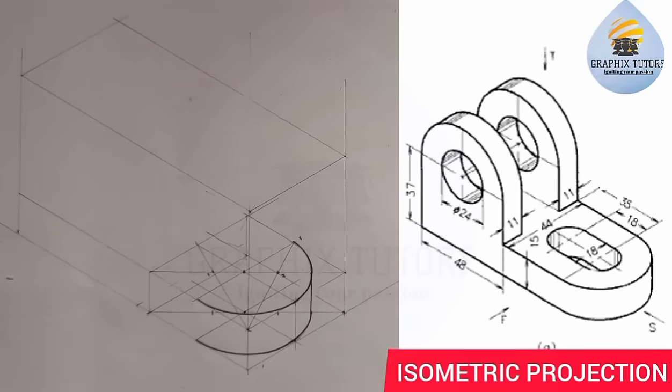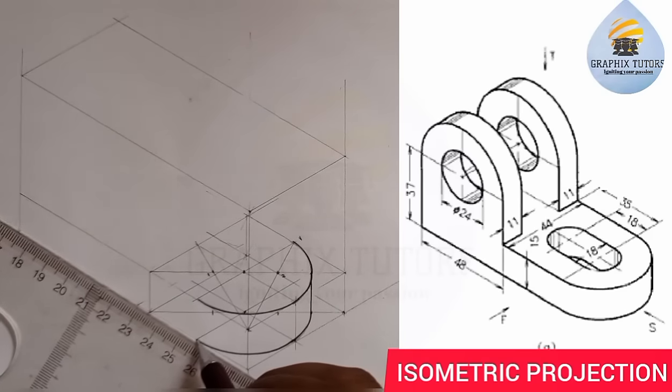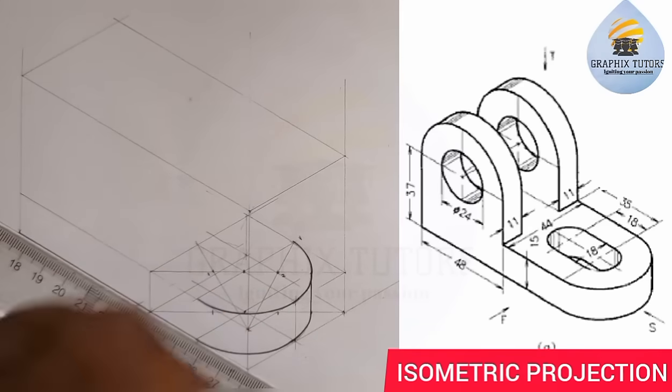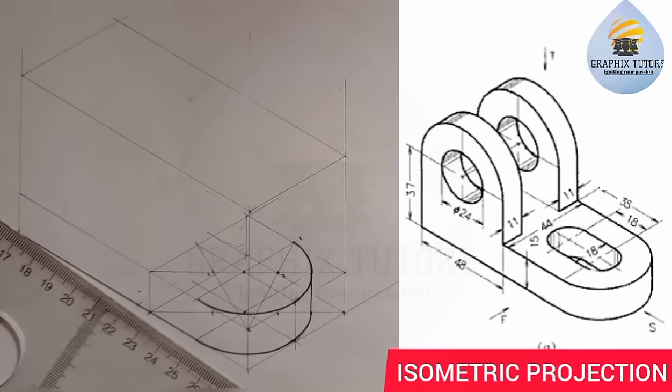So the straight line from this point here will go straight down to meet this from here to here, right? From here straight down to this point. You can see that. So from the back here, we have another arc from this point here.